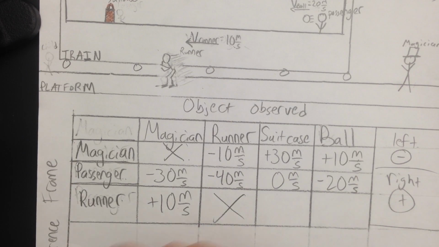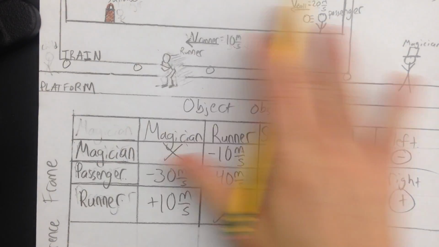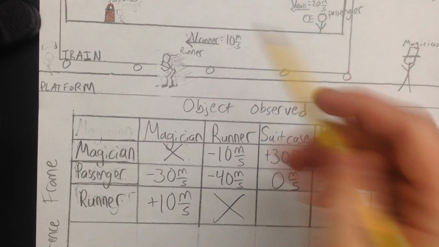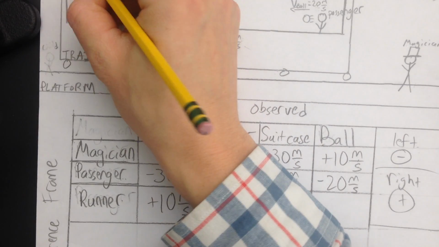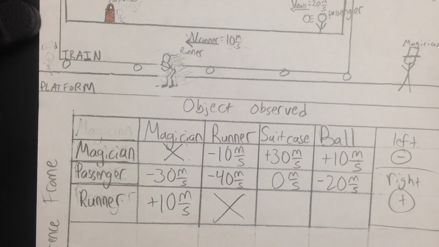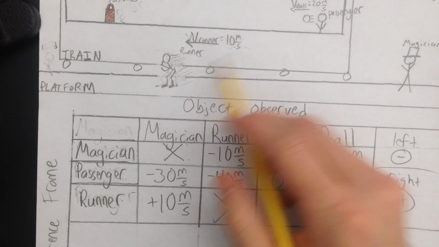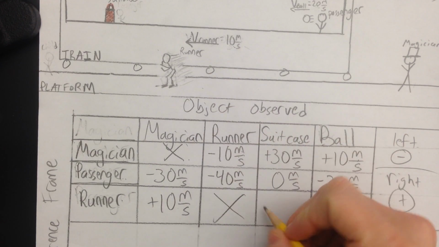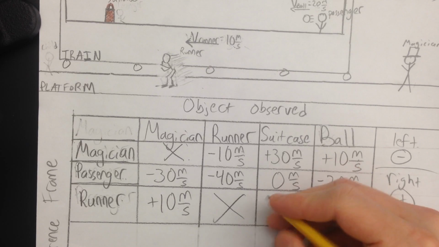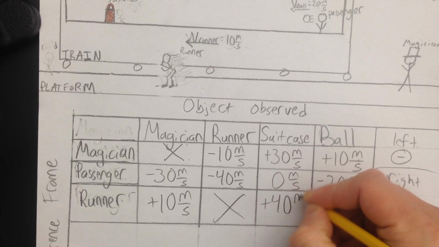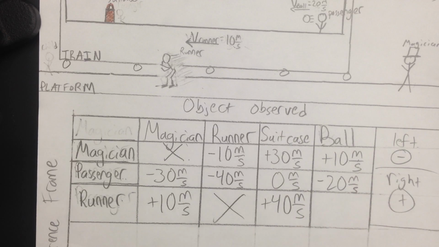How does the runner see the runner? 0, not concerned. How does the runner see the suitcase moving? Well, the runner sees the train going 30 meters per second to the right, but then on top of that, he's going 10 meters per second in the other direction, in that negative direction. So the train seems to be going even faster to the right relative to the runner. So I would say the runner sees the suitcase going at a positive 40, add the 30 and the 10 meters per second.